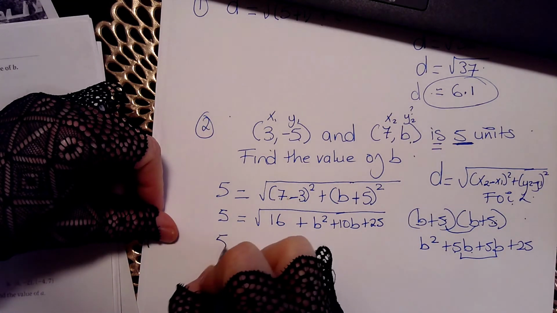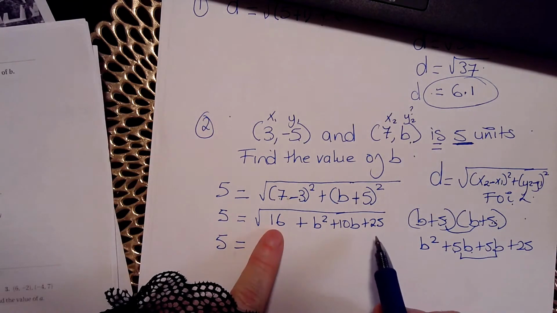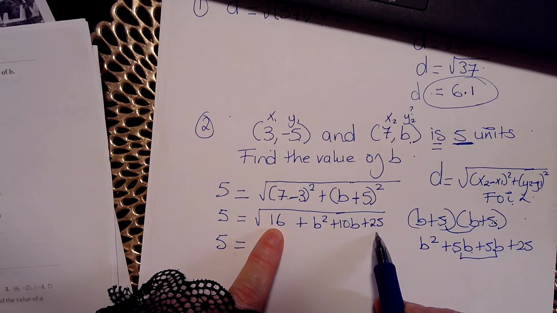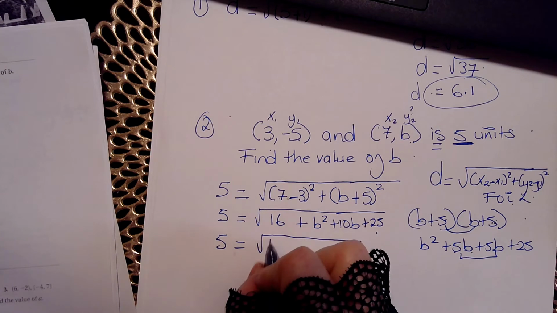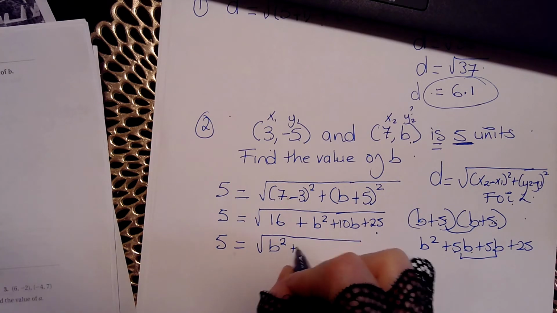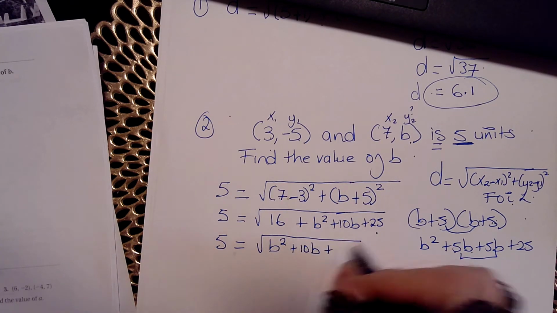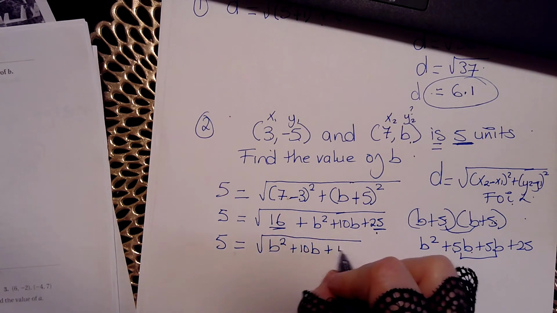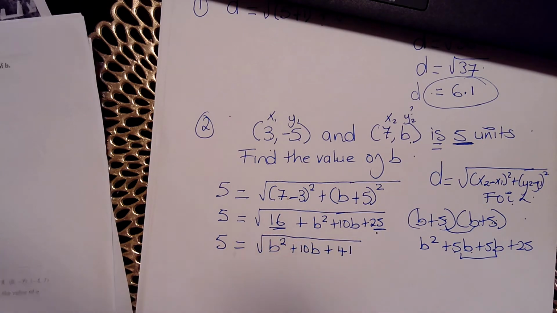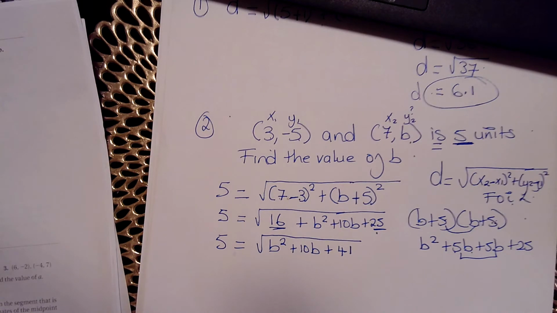So now let's go ahead and simplify. Can't we add 16 and 25 together? We can. Everything's still inside the root, but let's put it in order. b squared plus 10b plus 25 and 16, add them together, that's going to give you 41. So bit by bit, you've simplified it and put the terms together.